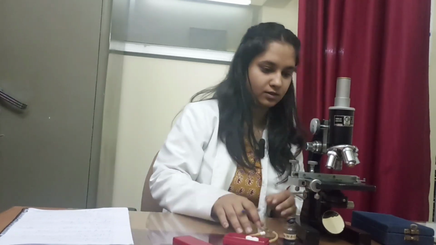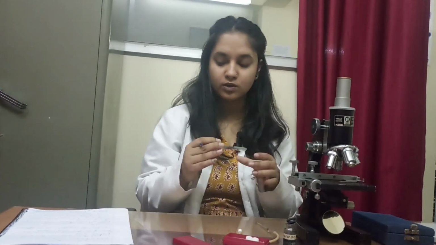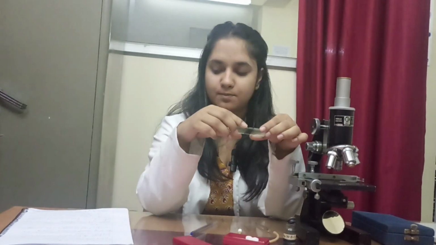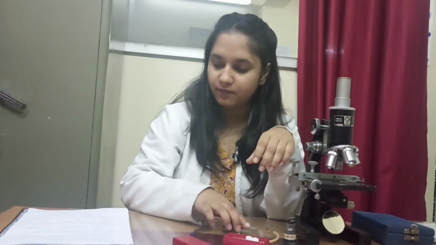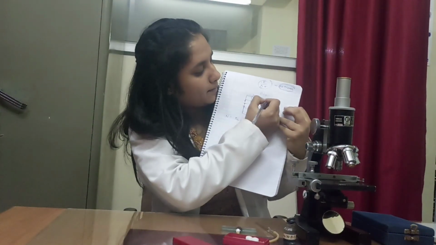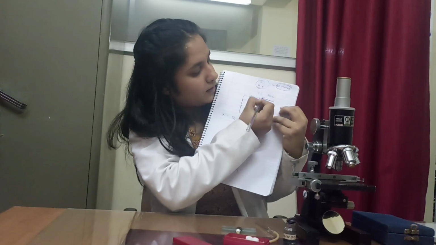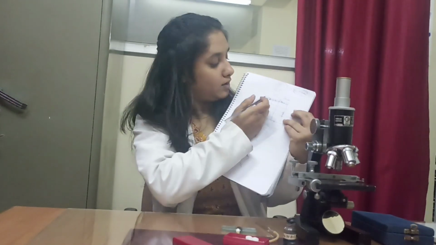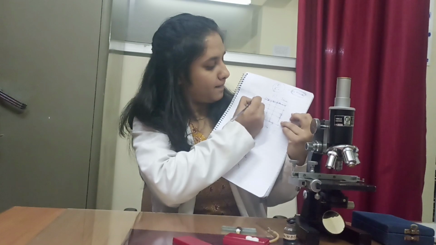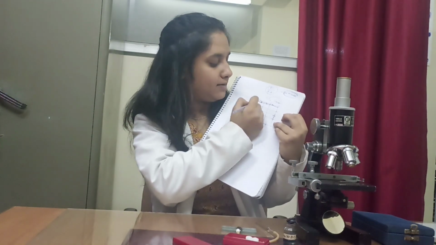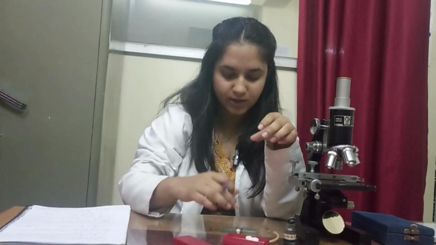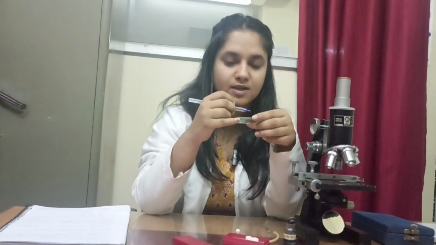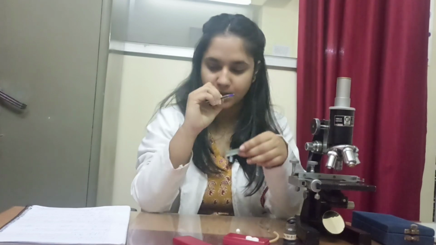After that, we should know about the calculation of the Neubauer chamber. First, the length of 1 square of the WBC is 1 mm, and the width of the WBC square is 1 mm. Length is 1 mm and width is 1 mm. So we have to count the volume of 1 square. The depth of the counting chamber is 0.1 mm or 1 by 10 mm.